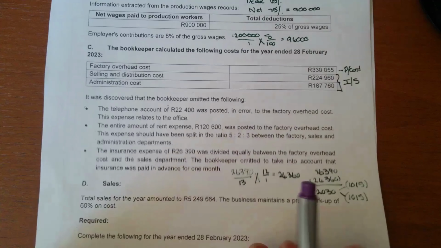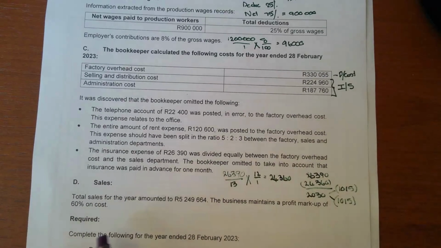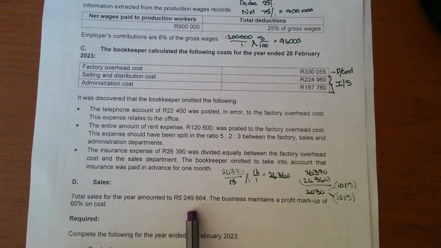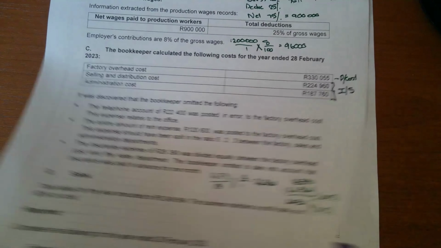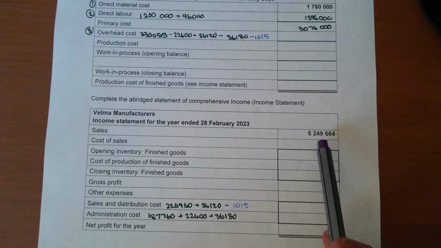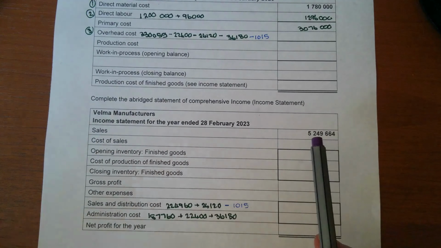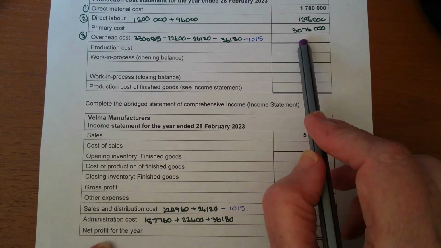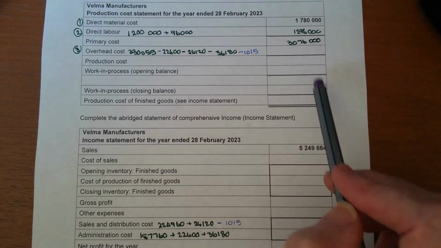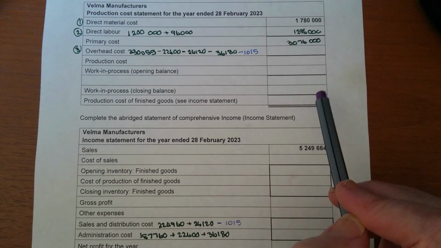Okay, then the next information is that the total sales for the year was 5,249,664. I can calculate the overheads now, and then I'm supposed to finish the manufacturing statement.